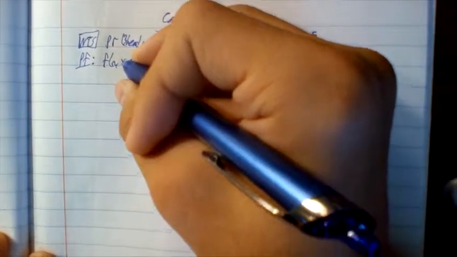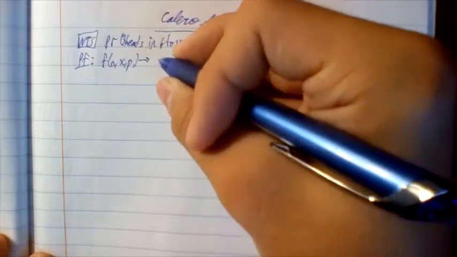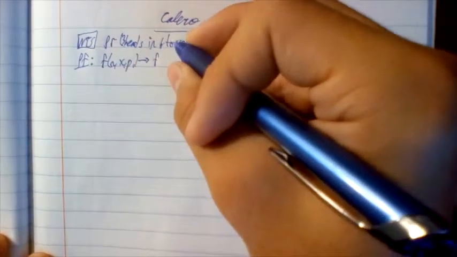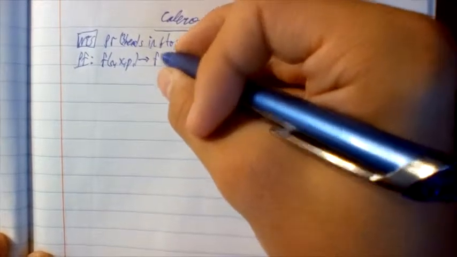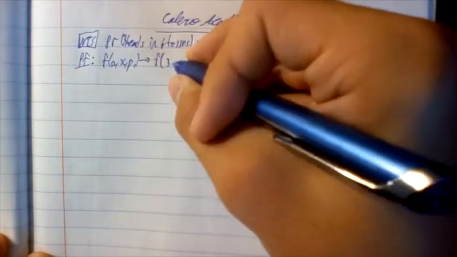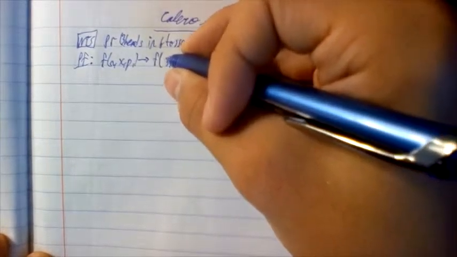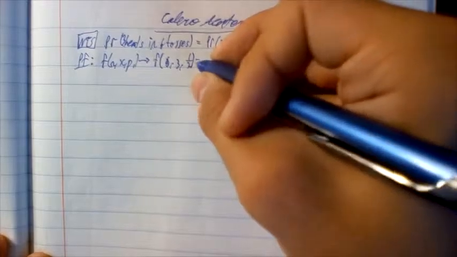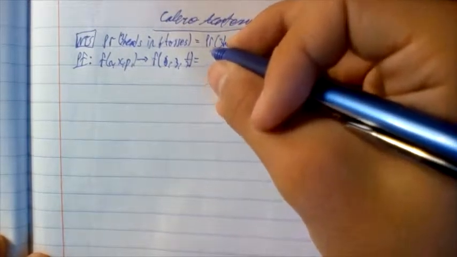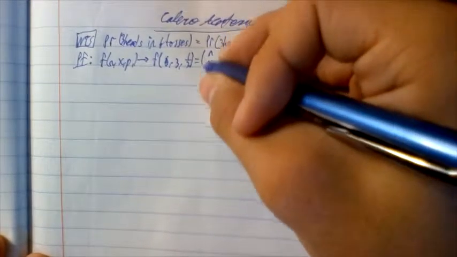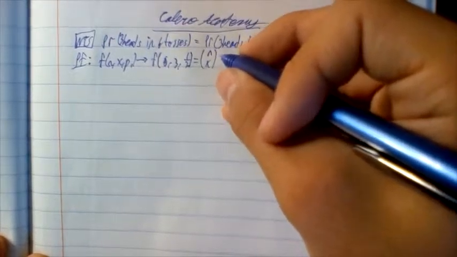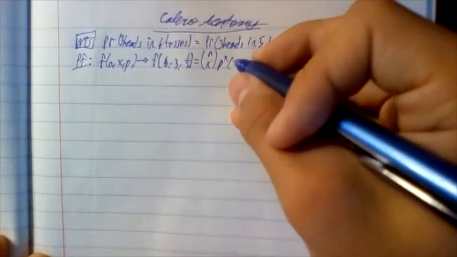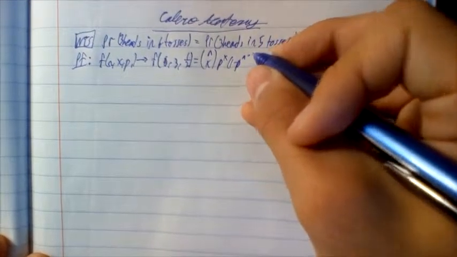Therefore, for 3 heads, x is equal to 3, n is equal to 6, and p is equal to 1 on 2. So we can write the probability of 3 heads in 6 tosses is equal to f of 6, 3, 1/2, which is equal to, this is the general PDF for the binomial function, n choose x times p to the power of x times 1 minus p to the power of n minus x.